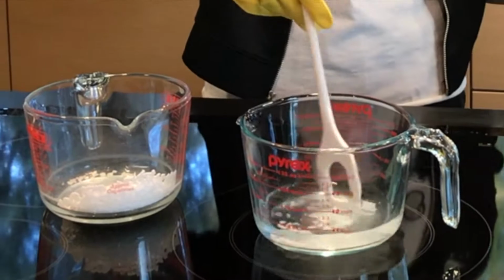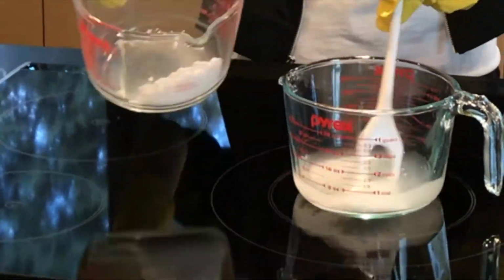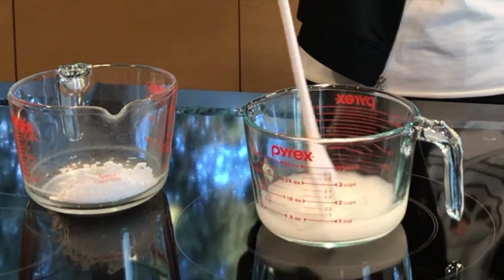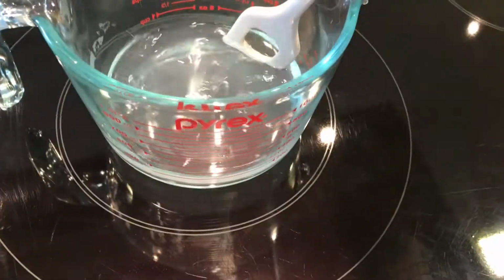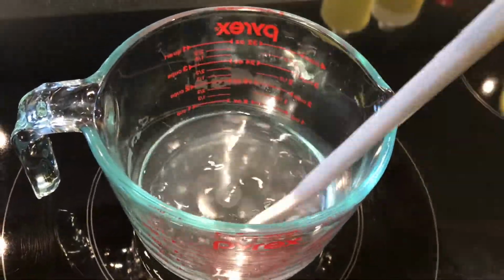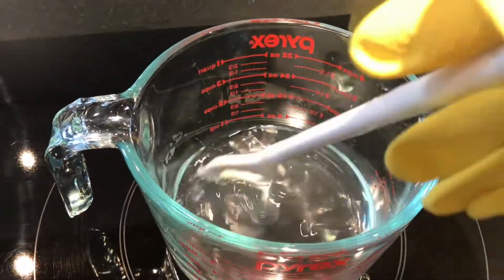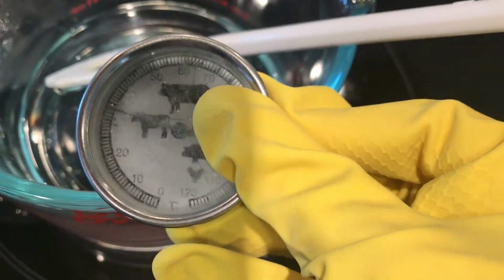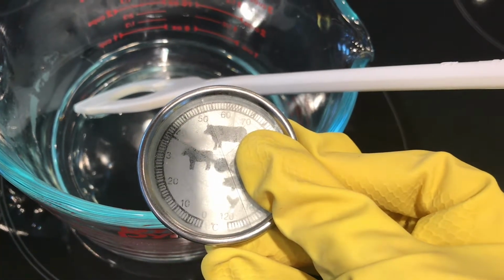We're going to start making the lye solution. As we can see here, I'm pouring the potassium hydroxide into the water and mixing it very well. We're going to pour the potassium hydroxide bit by bit and not everything in one go. Following this, we're going to measure the temperature of the lye solution. It's actually at the optimal temperature of about 45 degrees Celsius.